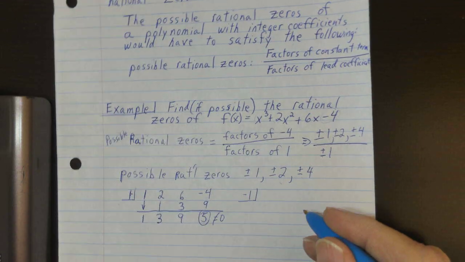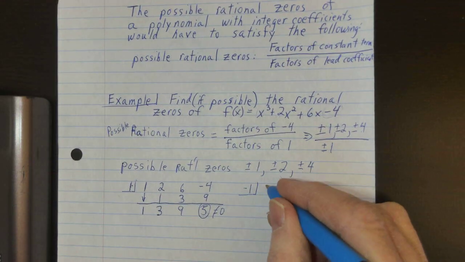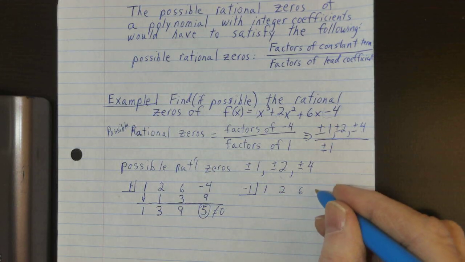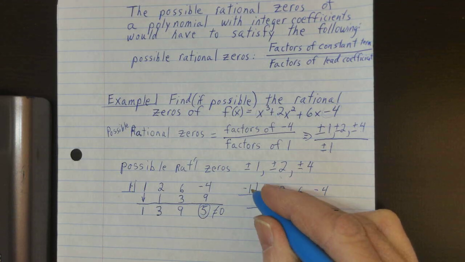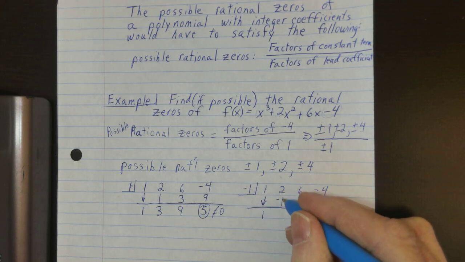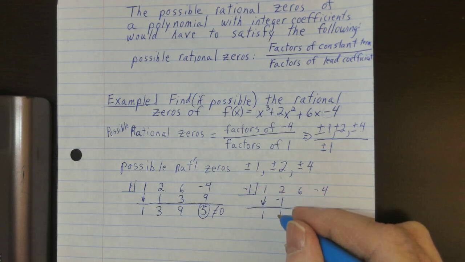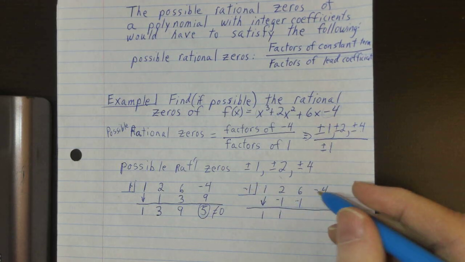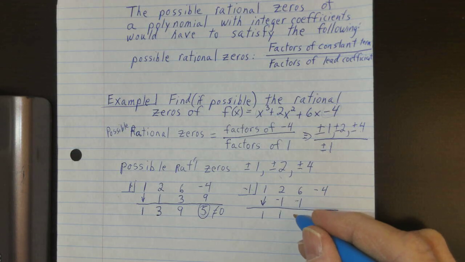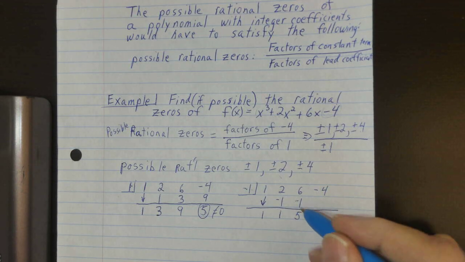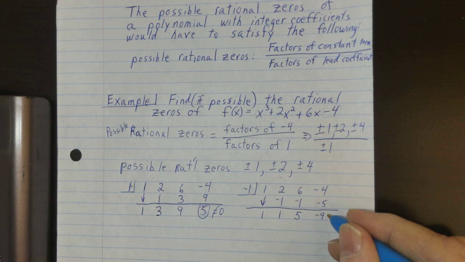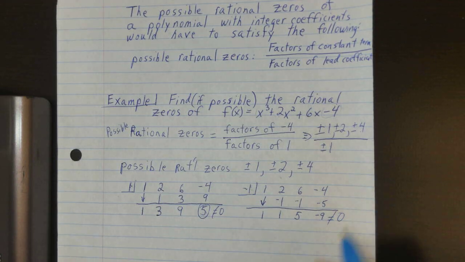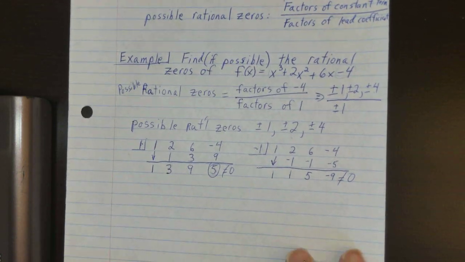Well, I'm just going to go in order here. Let's see if -1 is a 0. Use the 1, 2, 6, and -4. Bring down the 1. -1 times 1 is -1. 2 plus -1 is 1. -1 times 1 is -1. 6 plus -1 is 5. -1 times 5 is -5. And -4 and -5 make -9. That's not equal to 0. So -1 is out. It's not a rational 0.